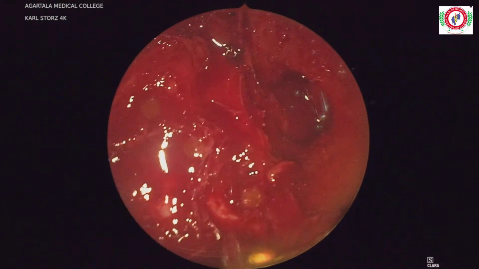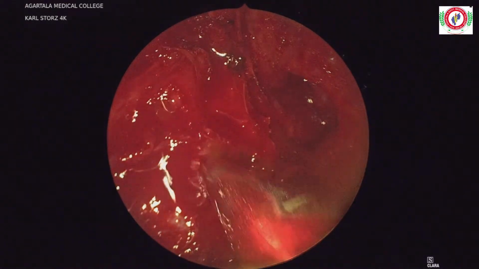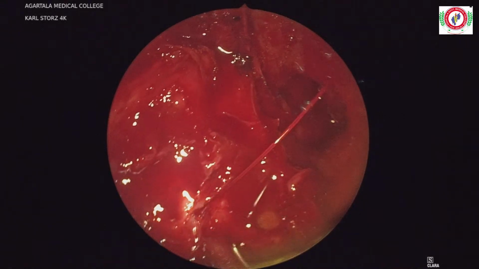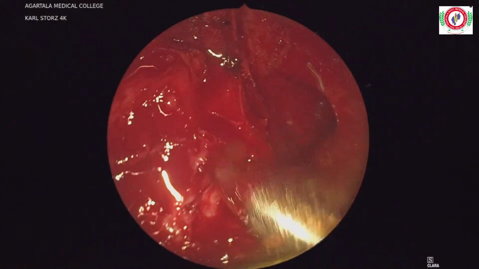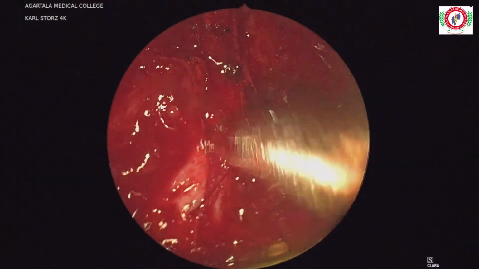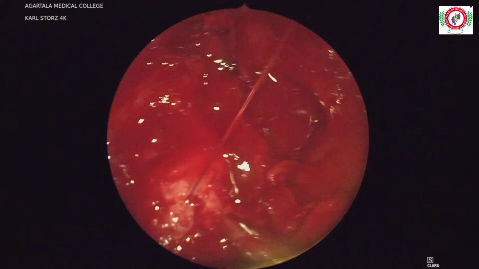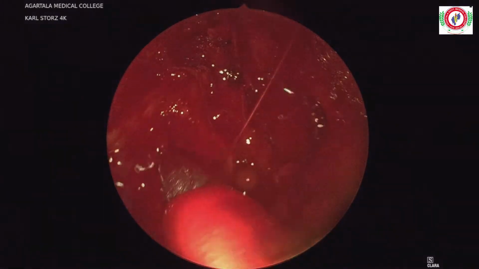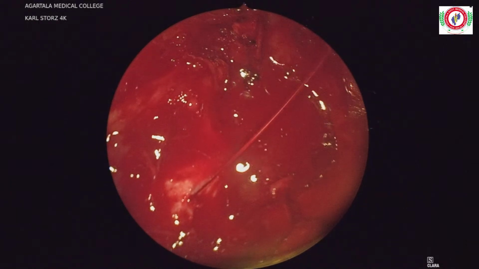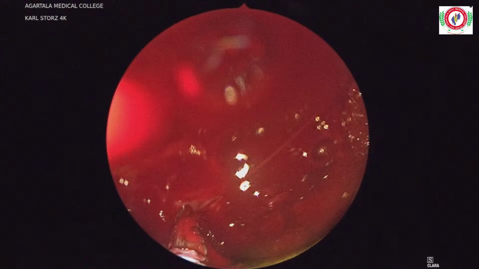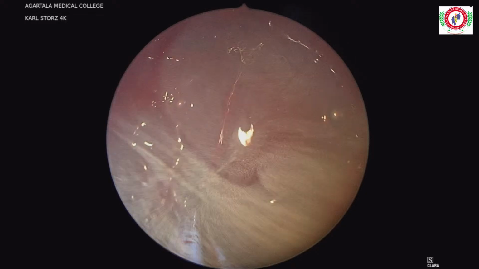Now give me the debrider. Yes. I think this was where the tumor was arising. Can you see this attachment here? You see how it is getting the vascularity from here. So that is where it was getting its attachment, from the posterior wall. Maybe it's a branch of the... Yes, it's a spurter now. Give me a bipolar.